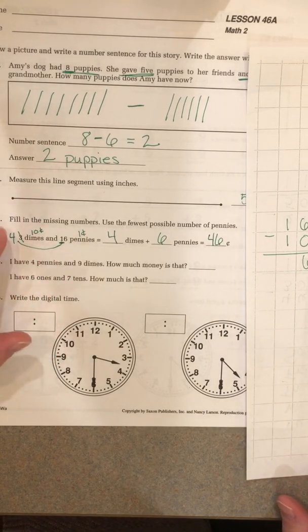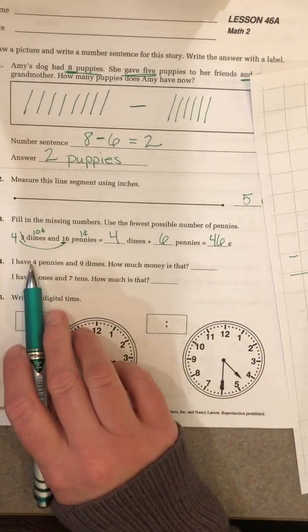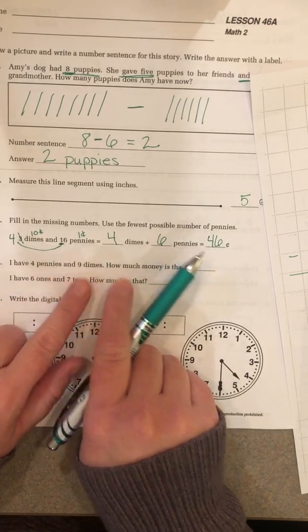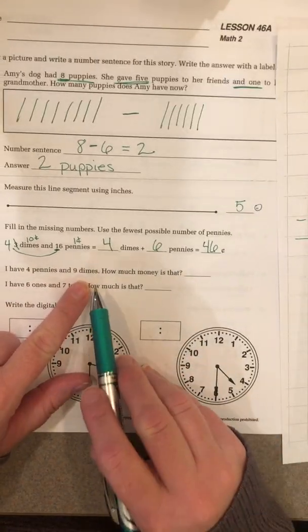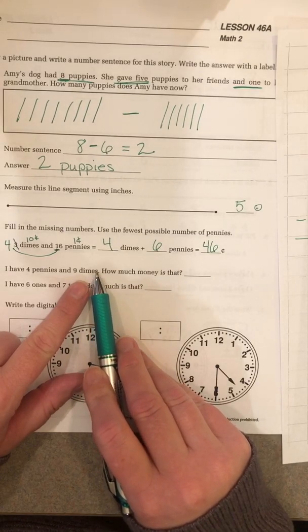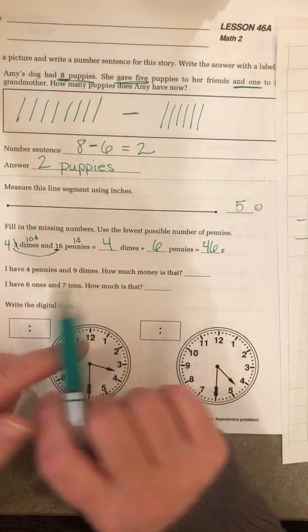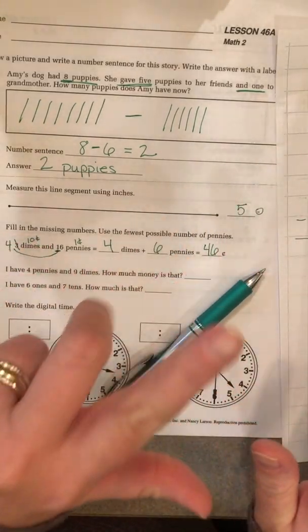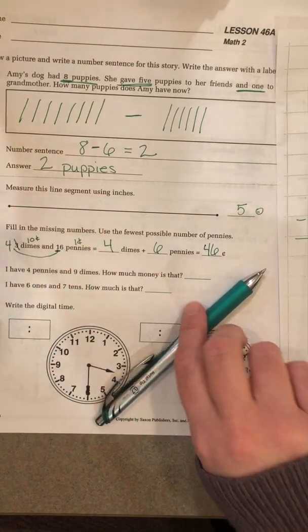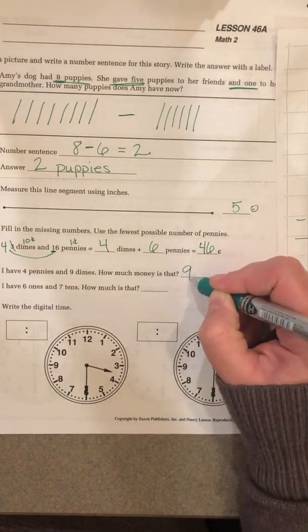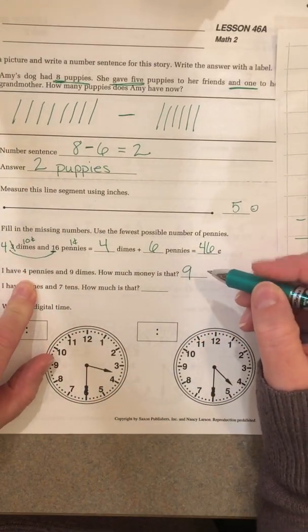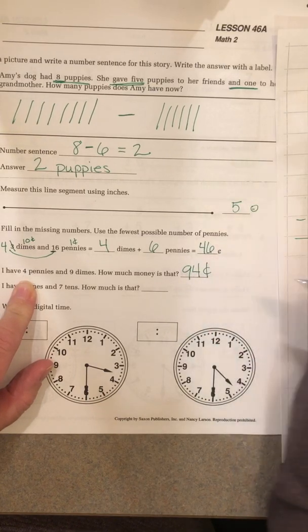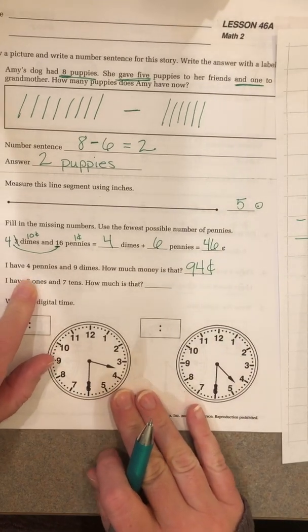That was a little trickier. Do your best on that one. I have 4 pennies and 9 dimes. How much money is that? Well, look, they switched it. So we're going to go for the dimes first. 9 dimes is 9 groups of 10. So that's 10, 20, 30, 40, 50, 60, 70, 80, 90, and 4 pennies is 94. And it's money and it's cents, so we're adding a cent sign on.